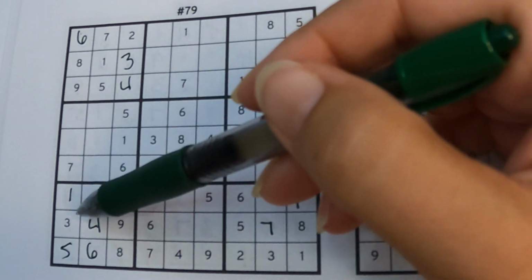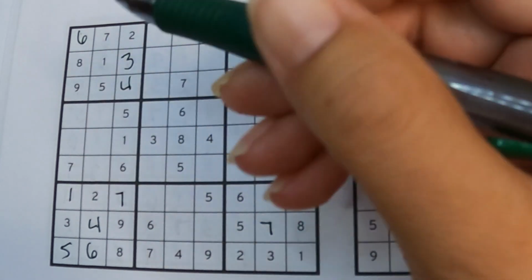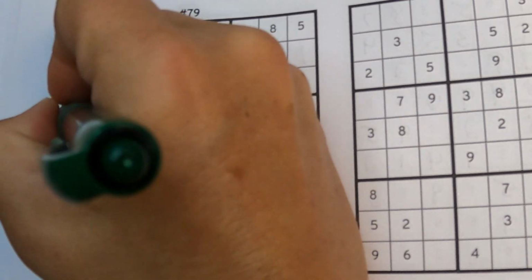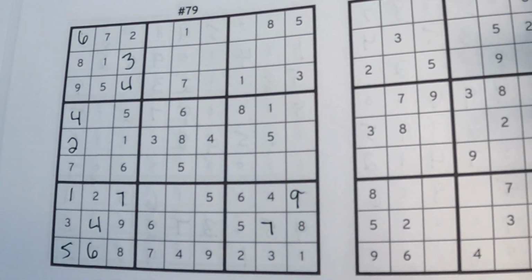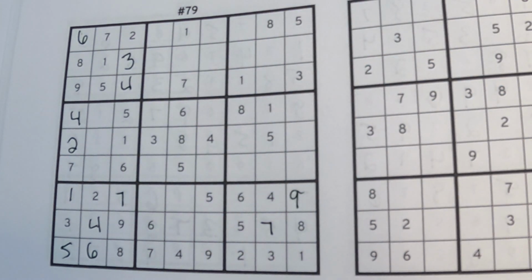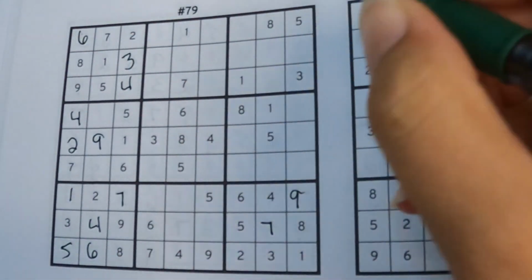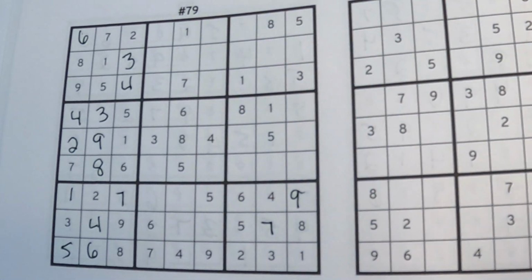For this column now, we're missing 2 and 4. We've got a 4 here, so 2, 4. For this box now, we're missing 3, 8, and 9. We've got 3 and 8 here, so this is our 9. 8 here, so 3, 8.